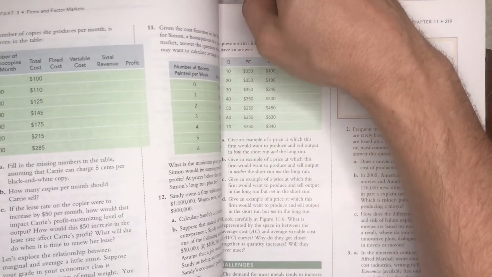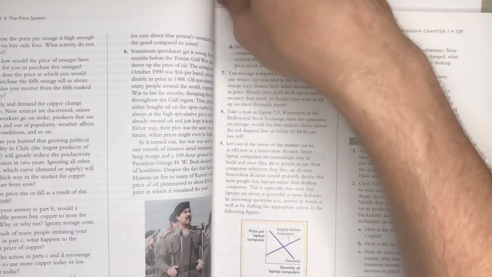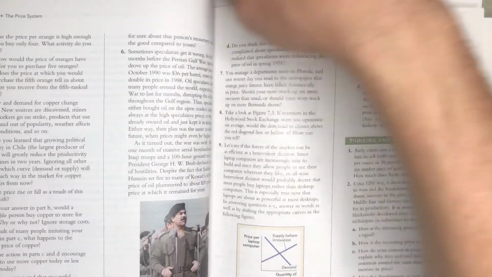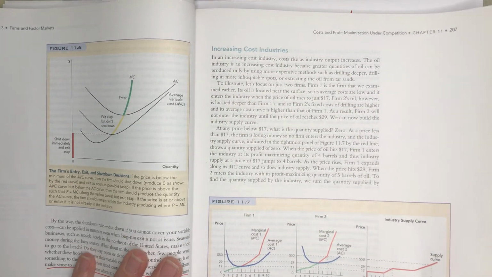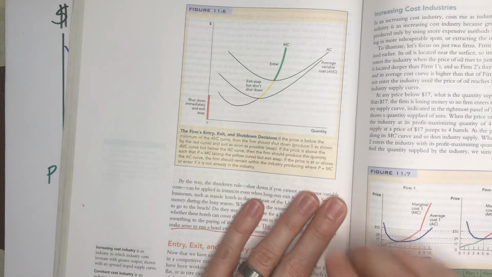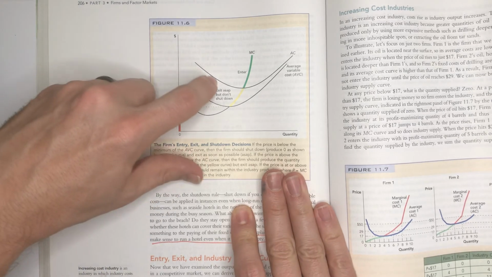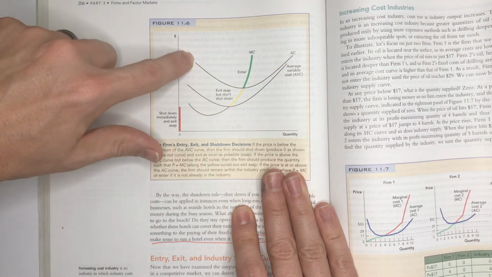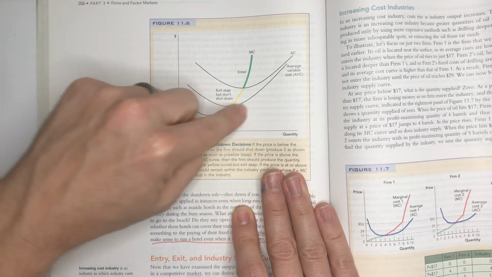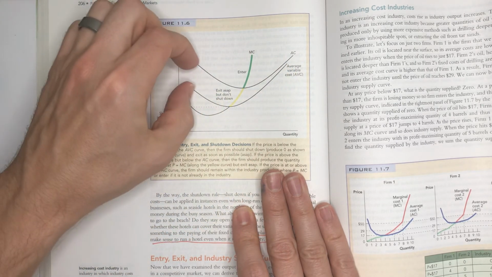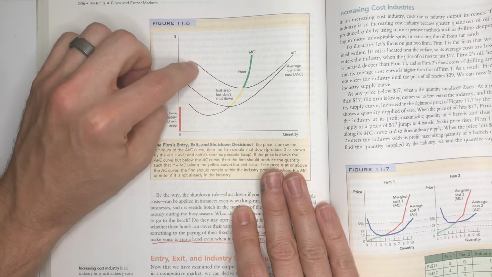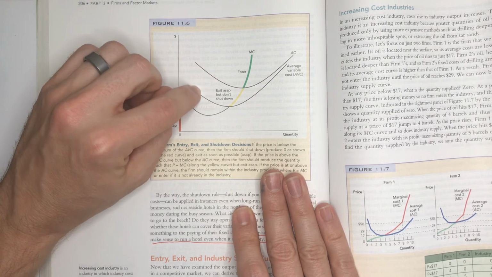All right, now what they are calling average cost, remember that I have been referring to as average total cost. Let's go to that page. So here is figure 11.6. Let me straighten that out for you. There is the average cost curve or the average total cost curve. There is the average variable cost curve. Okay? The distance between these two curves, that is always going to tell you the average fixed cost.